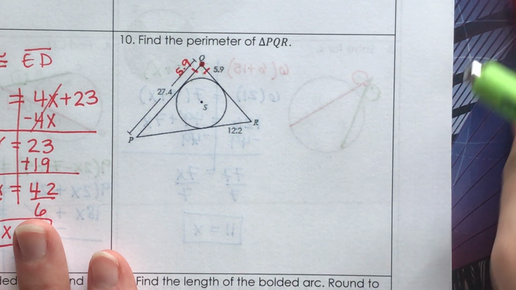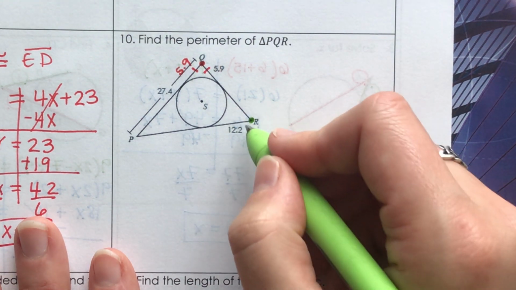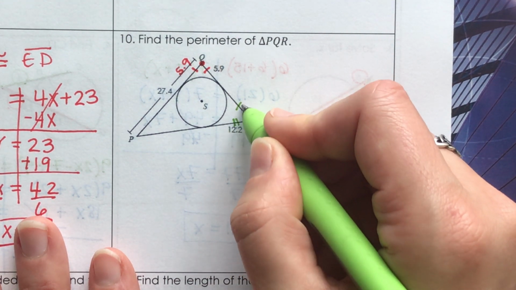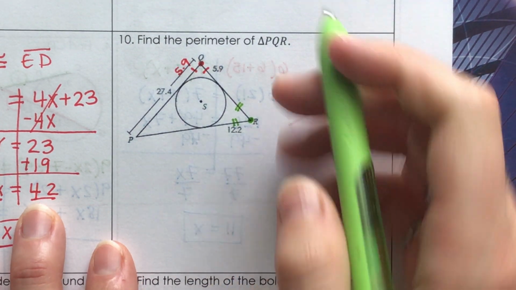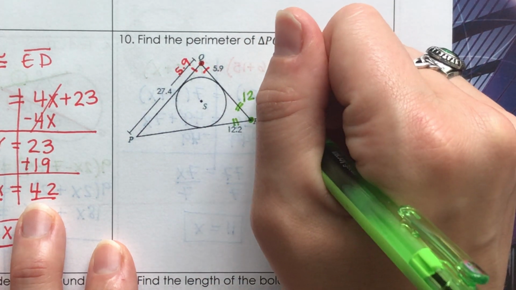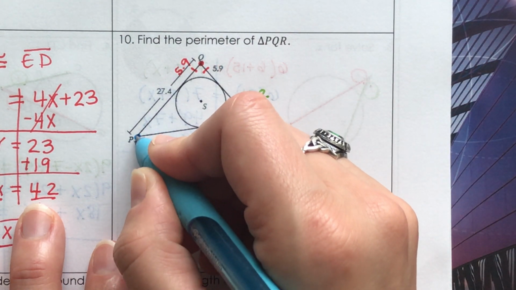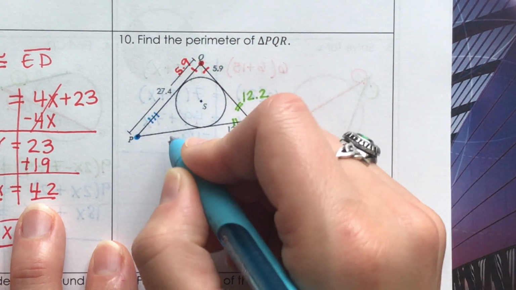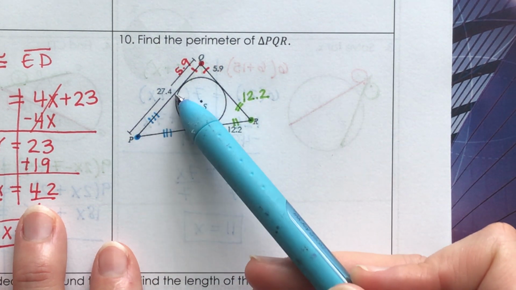Another one I see is this point R out here. Okay, so the two sides that match are here and here. I put 2 tick marks now, right, because they're 2 different sides. So if this is 12.2, that means this is 12.2. And then I've got one more point P out here, so that means this segment and this segment are the same.